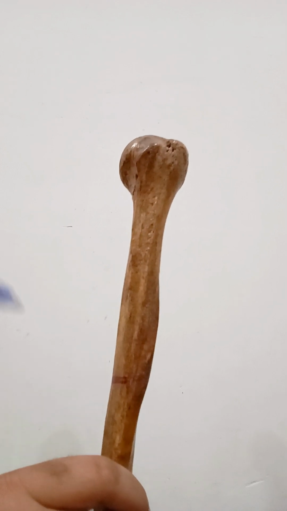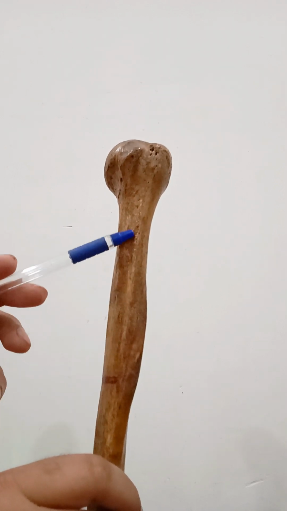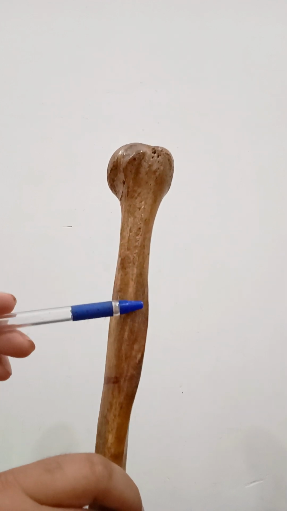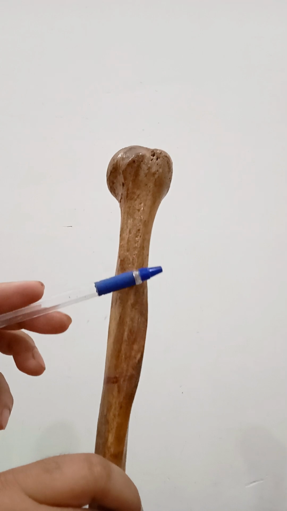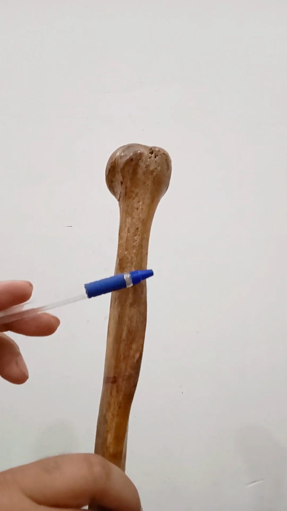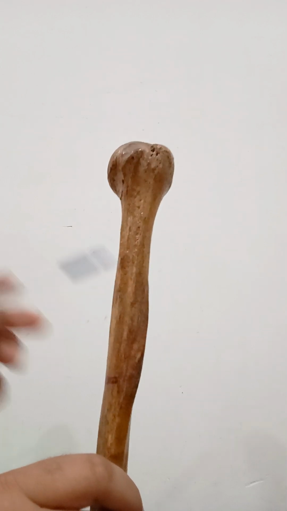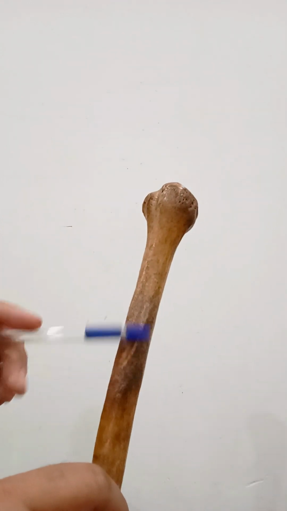Now, what are the contents of the intertubercular sulcus? First is the tendon of the long head of the biceps brachii and its synovial sheath, then the ascending branch of the anterior circumflex artery. The deltoid is inserted into the deltoid tuberosity.